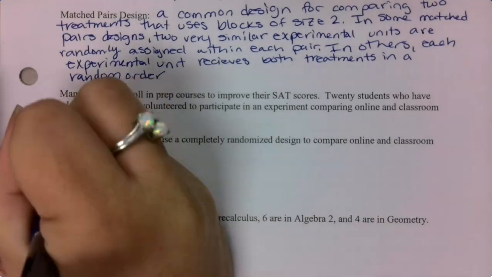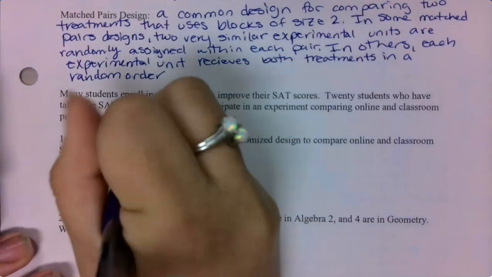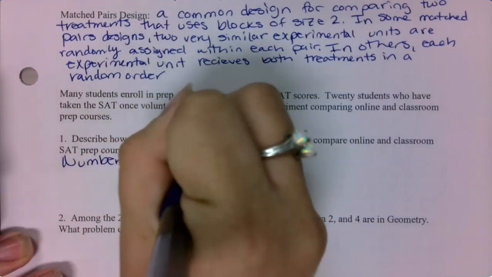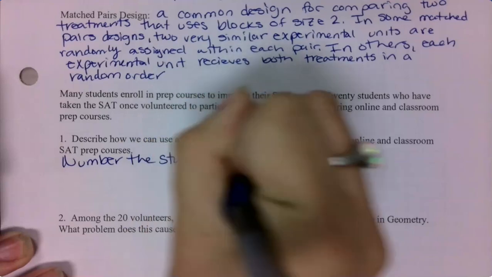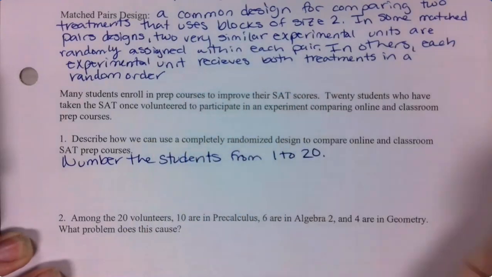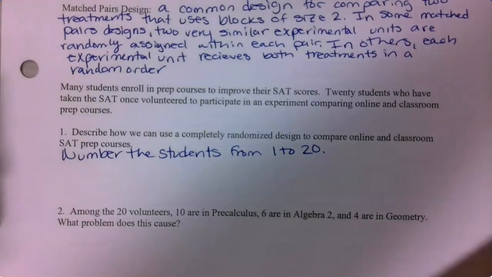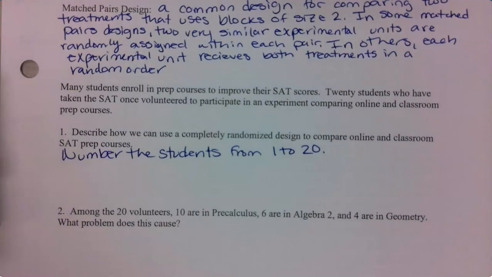So I would still number my students from 1 to 20. And then I could use my random integer to get 10 people.